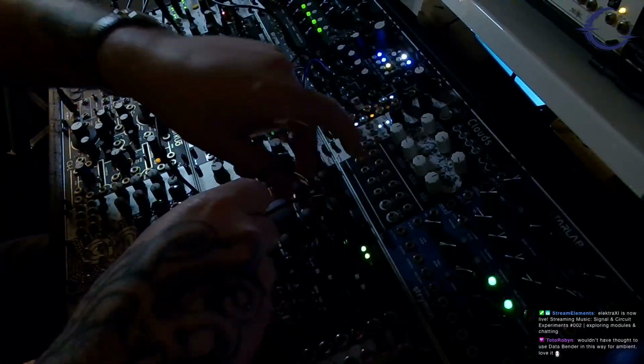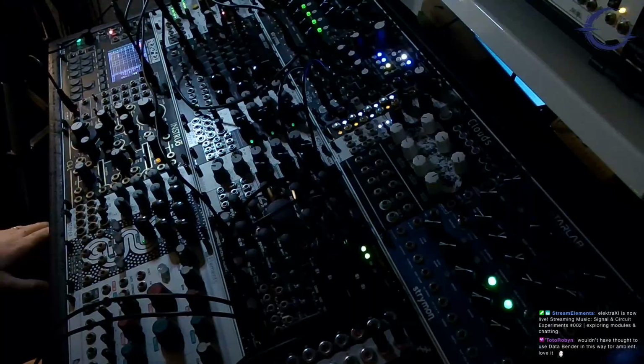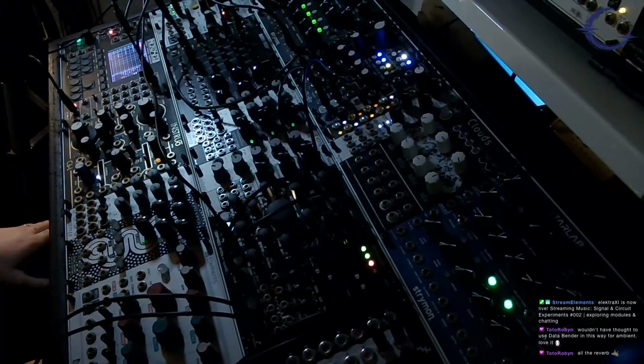I have two of these in my rack for the exact same reason. Exactly, all the reverb.